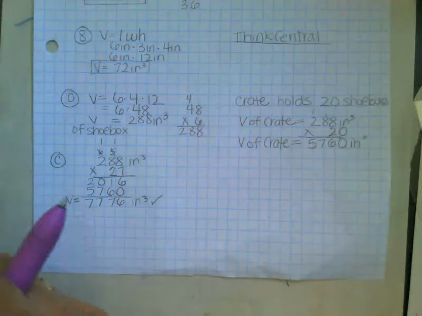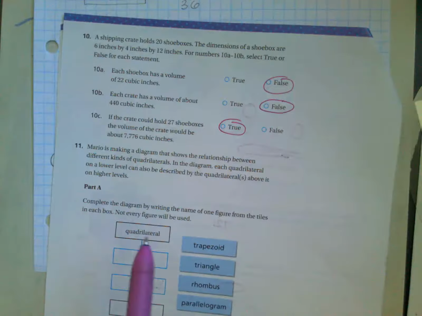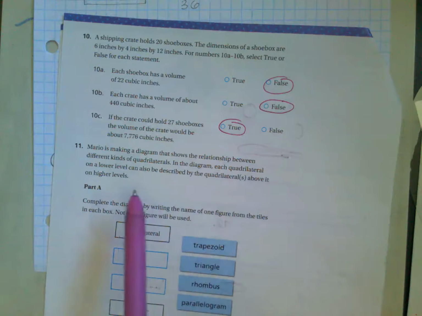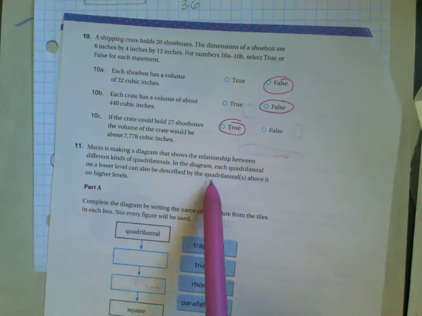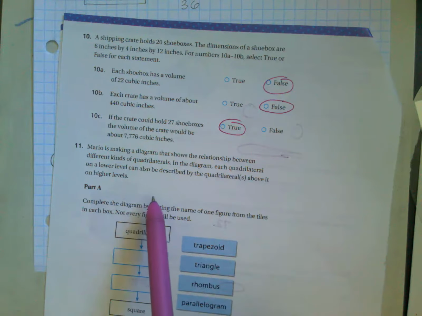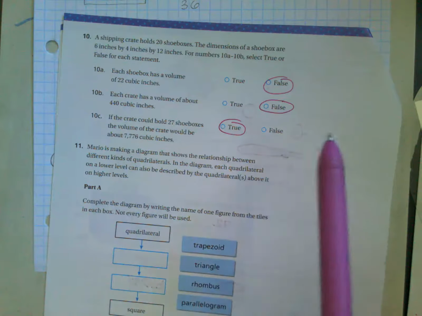All right, so let's go to 11. Mario is making a diagram that shows the relationship between different kinds of quadrilaterals. In the diagram, each quadrilateral on a lower level can be described as quadrilaterals above it on higher levels. Complete the chart. I'd like to go through my notes because I have this exact chart in my notes. Because there's an amazing fifth grade teacher who made me take notes. So I'm going to take out my math notebook, refer to my notes, and that was lesson 3 where we did the flow chart of the quadrilateral.